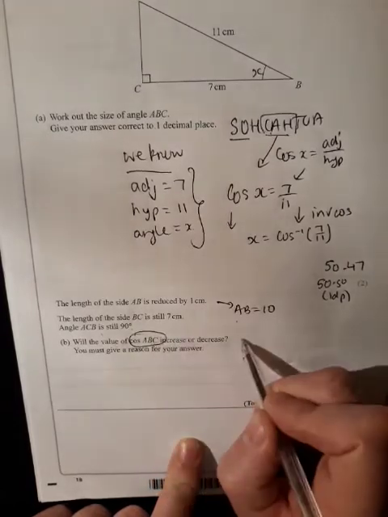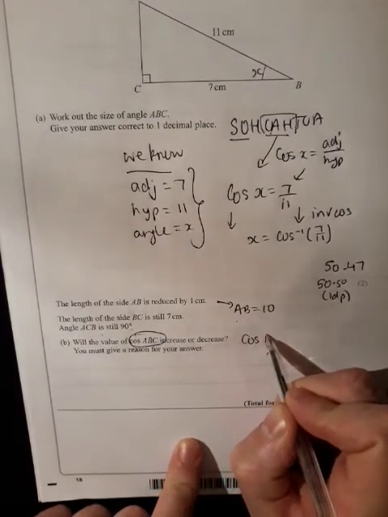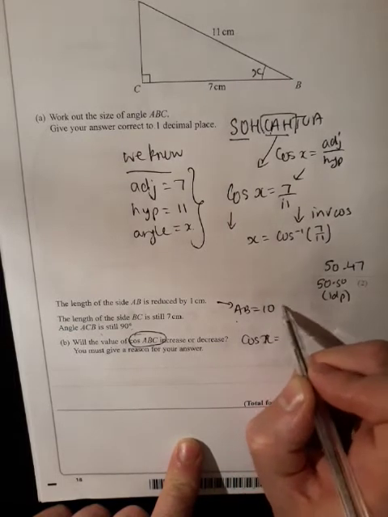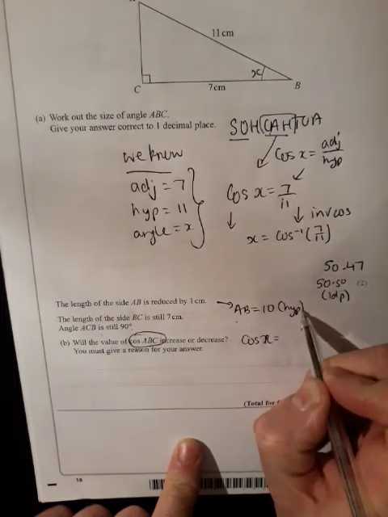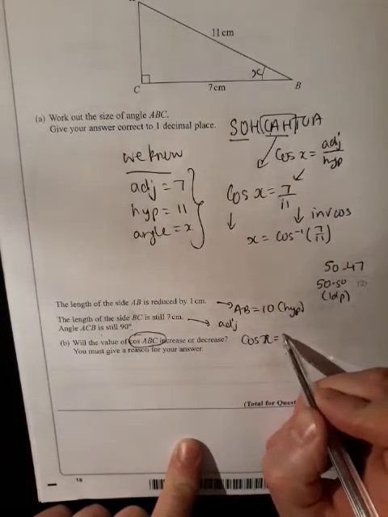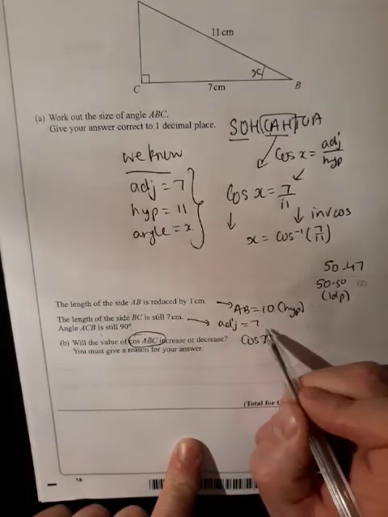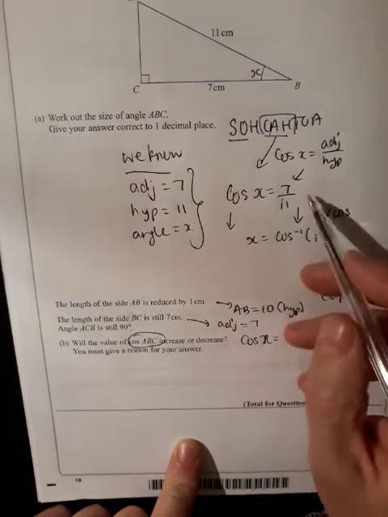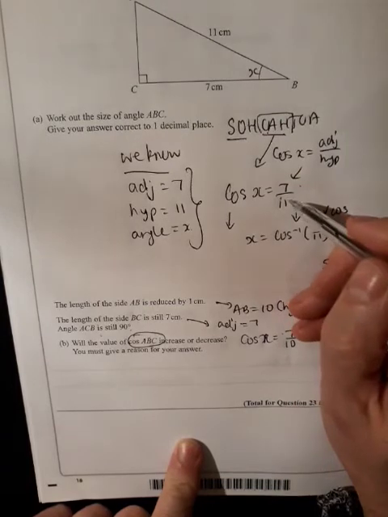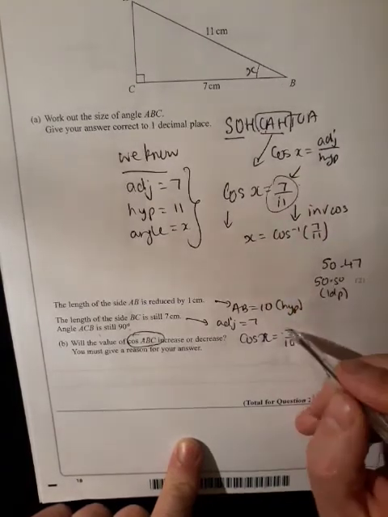Cosine ABC, or cosine x in this case. AB is the hypotenuse. This is the adjacent, so now it's going to be 7. Instead of being 7 over 11 as it was previously, it's now 7 over 10. And that's what you're comparing now. You're comparing this to this.